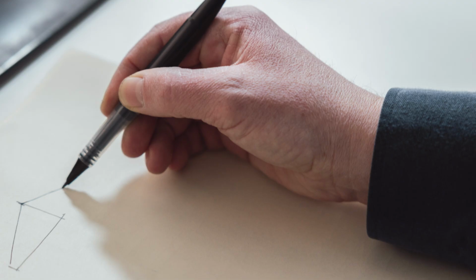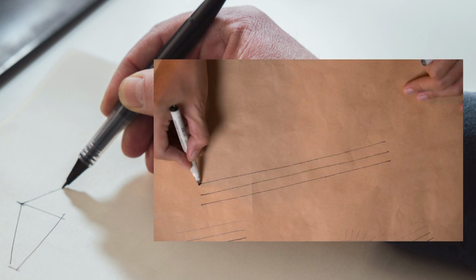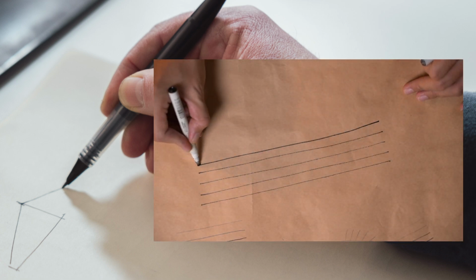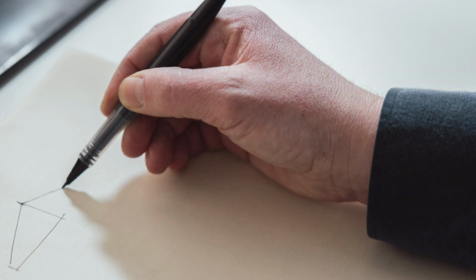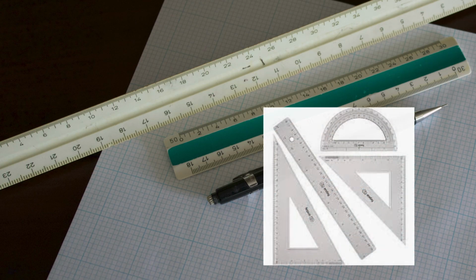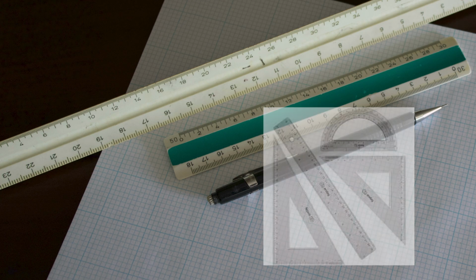For this sketch, I will start without using any ruler. Remember the exercises I told you in episode 1? However, please use a ruler for yourself if you are not confident with your hand sketch yet.